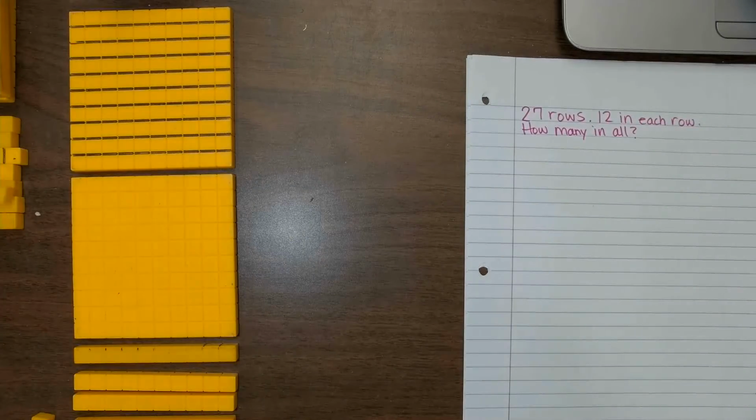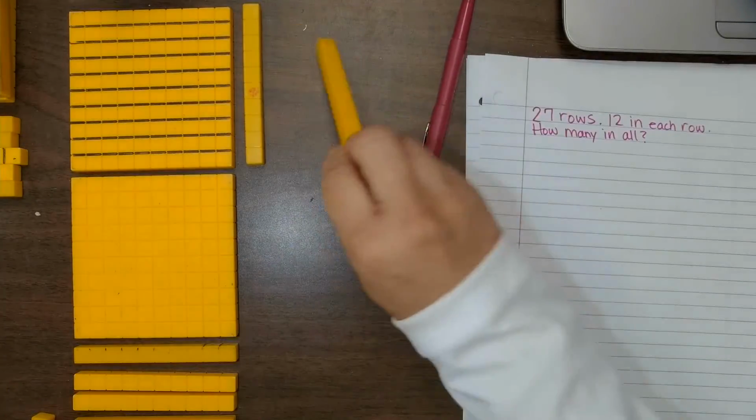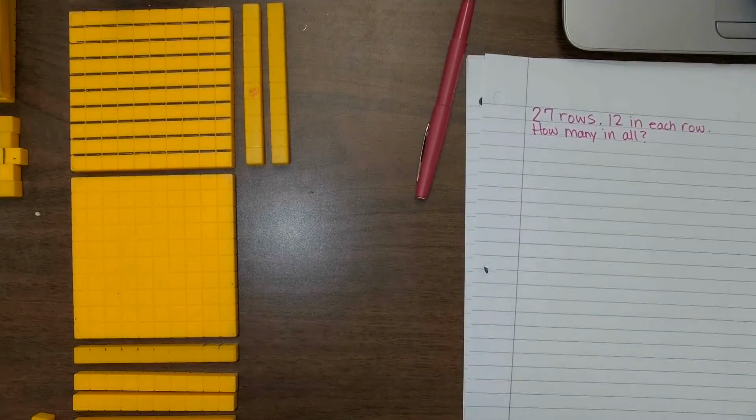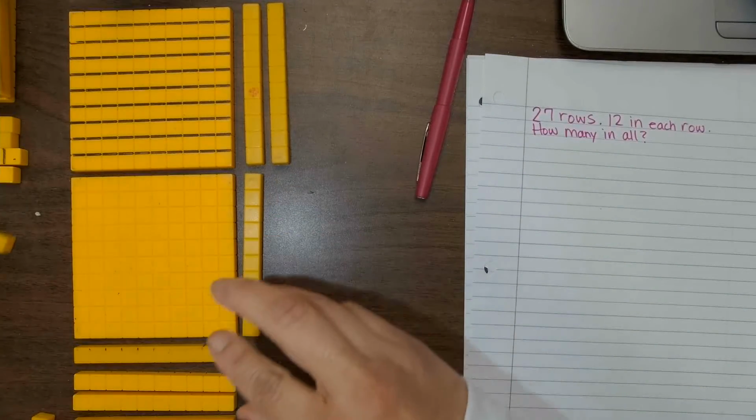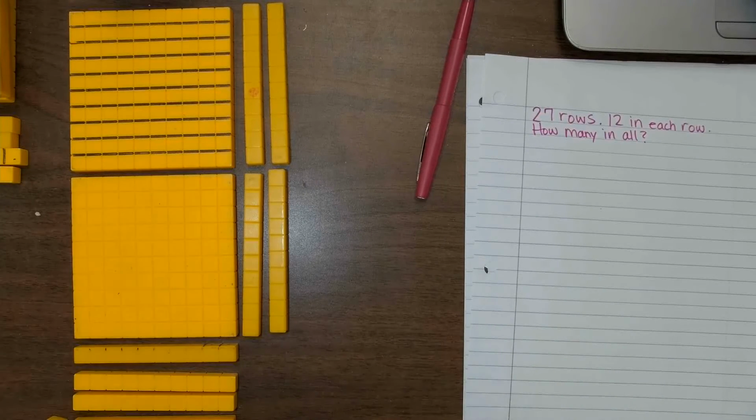So 10, 11, 12, 10, 11, and 12. And then I'm going to fill these in with 1. So 10, 11, 12. So you're going to go ahead and fill them out. Fill them with ones all the way down. You have to make 12 in each row.